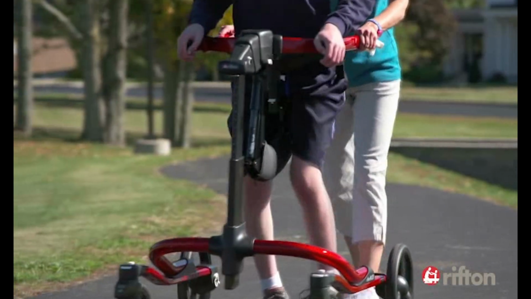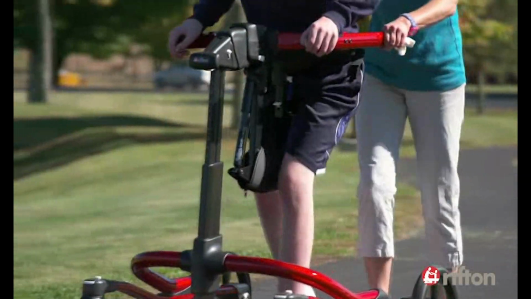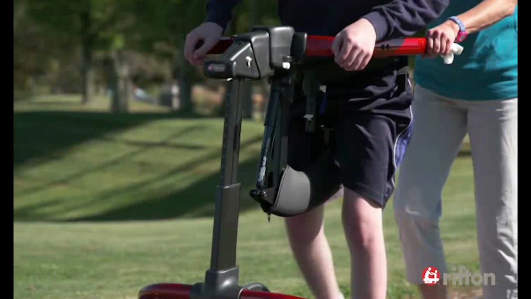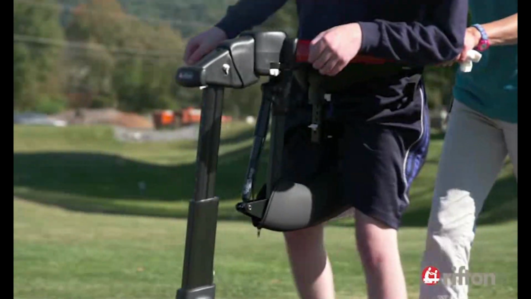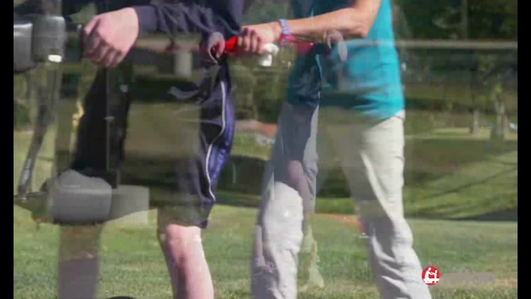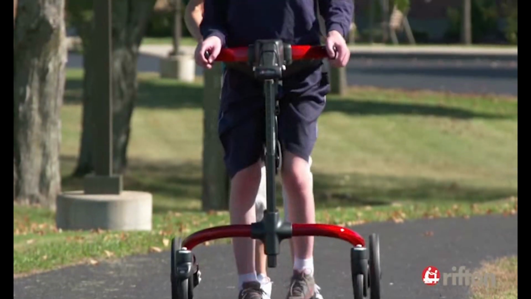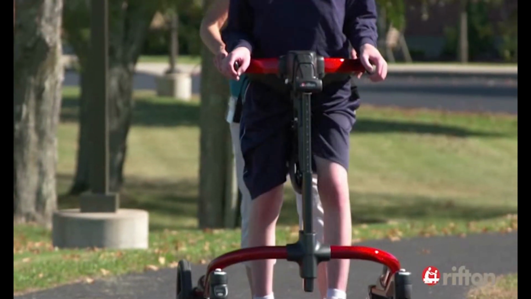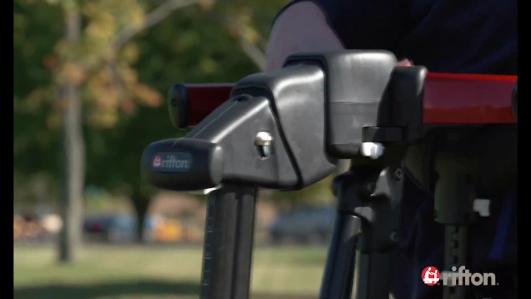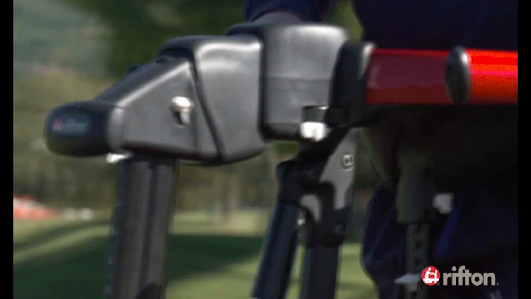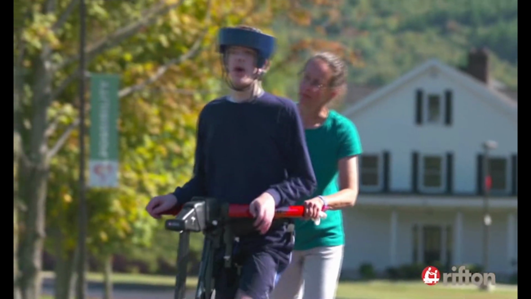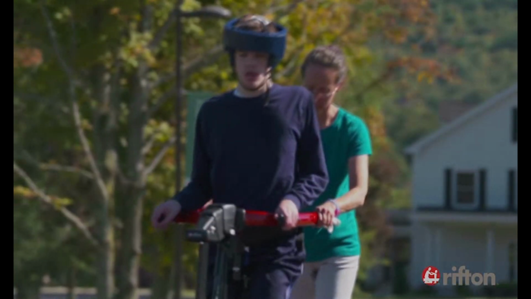The free-floating dynamic system allows for the subtle but natural movements that occur with walking, enabling Ben to move his center of gravity smoothly and easily. Instead of fighting against the device, Ben is enjoying more freedom of movement. With dynamic movement, walking is more energy efficient. For the first time, Ben has tolerated walking for up to an hour at a time.